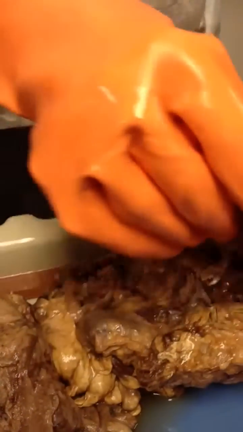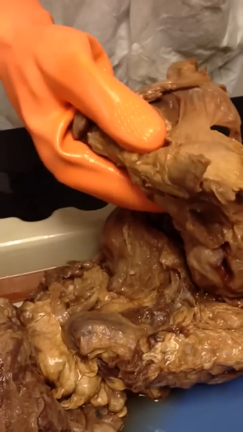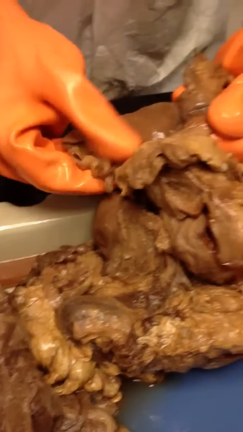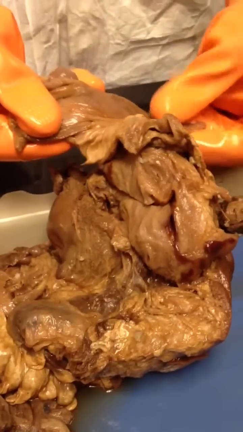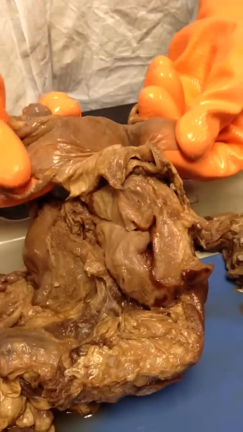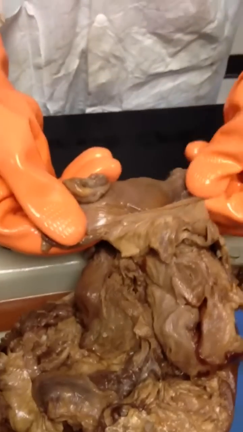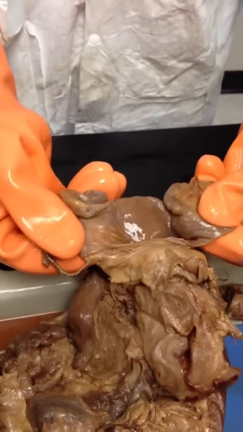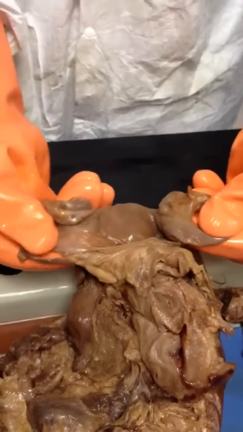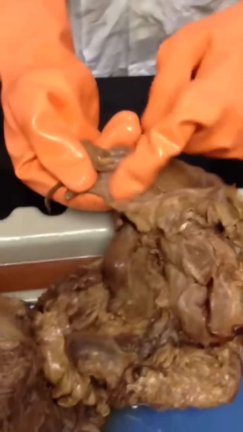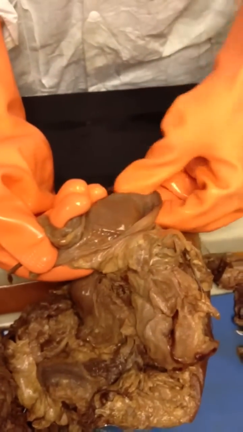Now, one of these has additional things. Now, this one, let me show this one as well. This has this. See these sheets of membrane? They extend to the walls of the pelvic cavity. So they're suspending the uterus in the middle of the pelvic cavity. They act as ligaments. These are called the broad ligaments of the uterus. That's these sheets of membrane that I'm holding. See these? Ligaments? Yeah, the broad ligaments of the uterus.